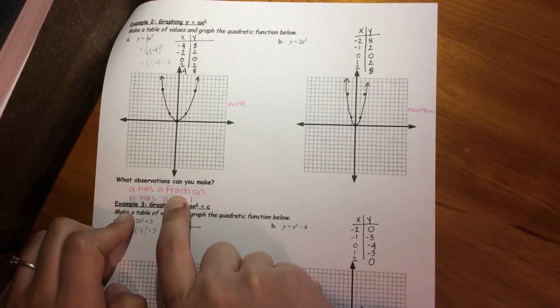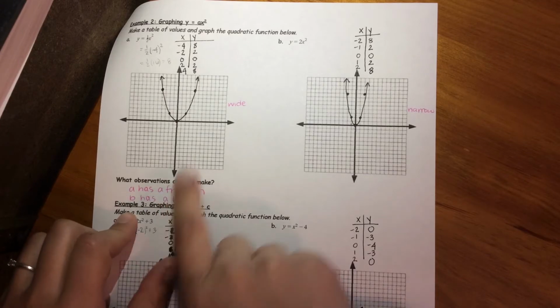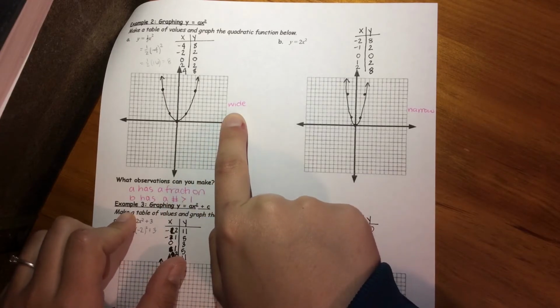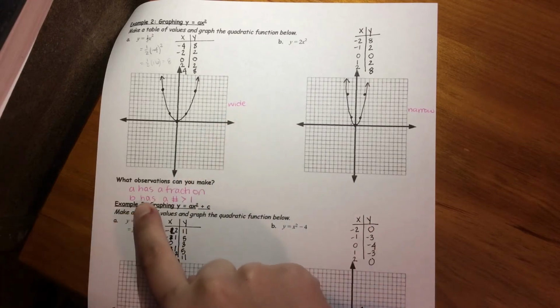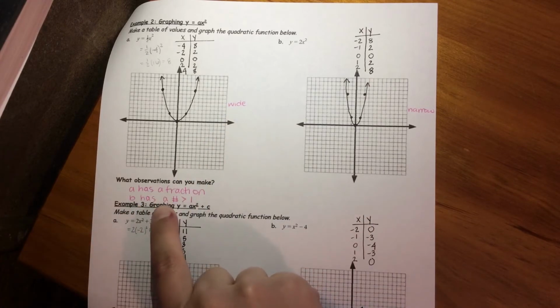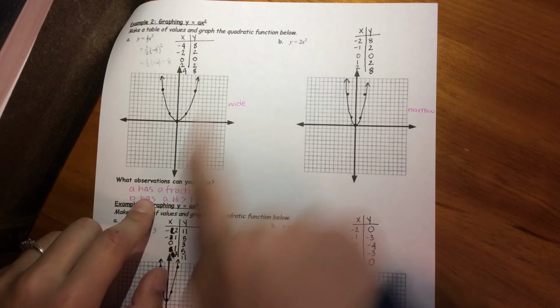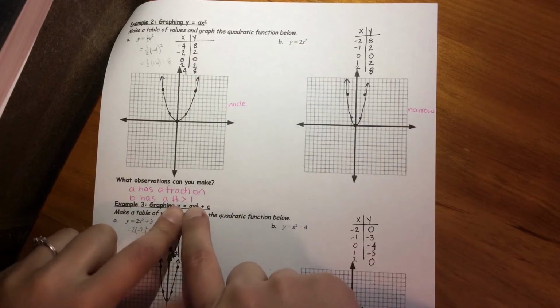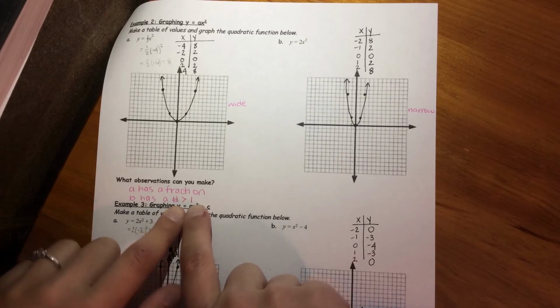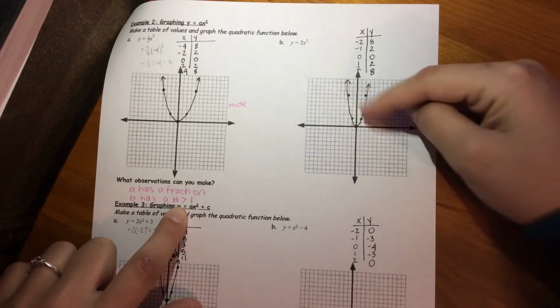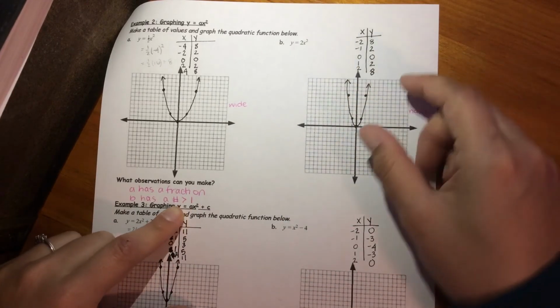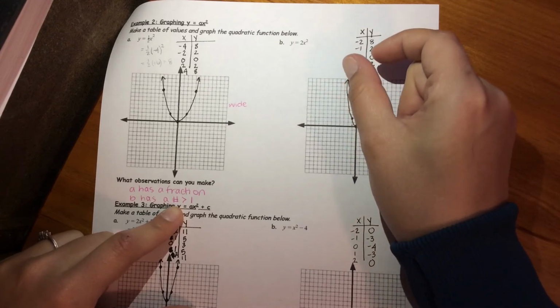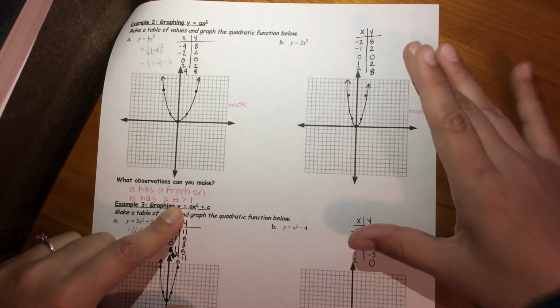Example A has a fraction. So when a fraction is involved, your parabola is going to be wide. Okay? Example B has A, so that number in front of x squared, A, that number is greater than 1. So when that number is greater than 1, it's going to become more narrow. So let's say it was 3, 4, 5. It's going to get skinnier, skinnier, skinnier every time as that number gets larger.